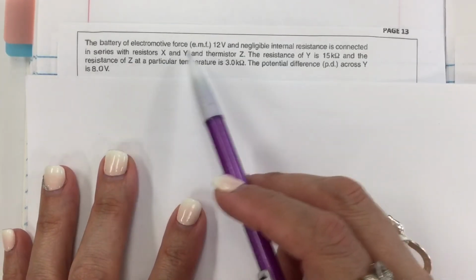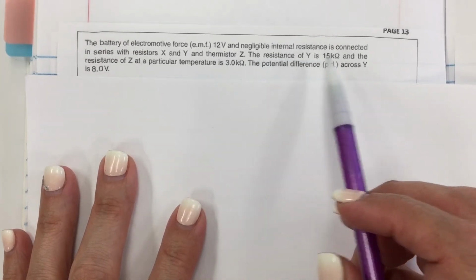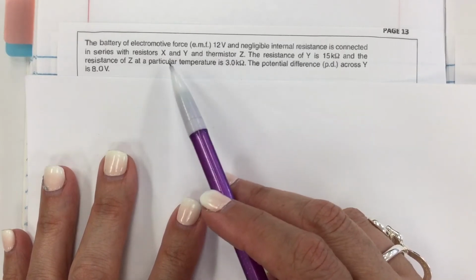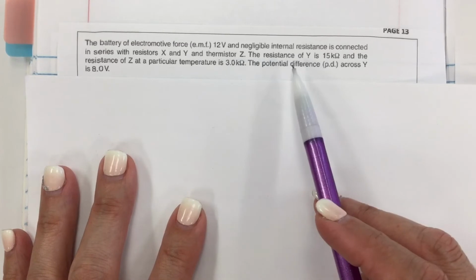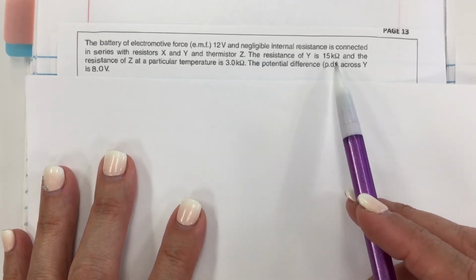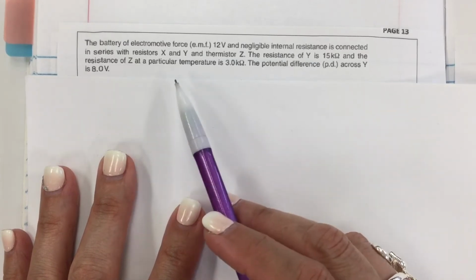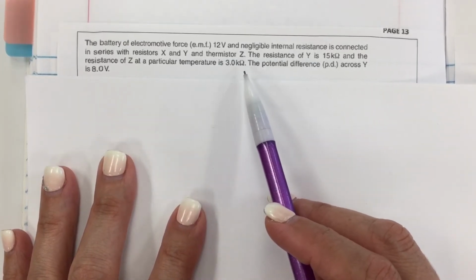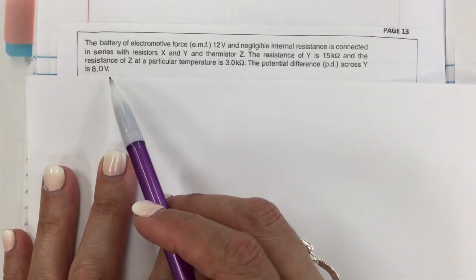A battery of EMF 12 volts and negligible internal resistance is connected in series with resistors X and Y and thermistor Z. The resistance of Y is 15 kilo ohms and the resistance of Z at a particular temperature is 3 kilo ohms. The potential difference PD across Y is 8 volts.